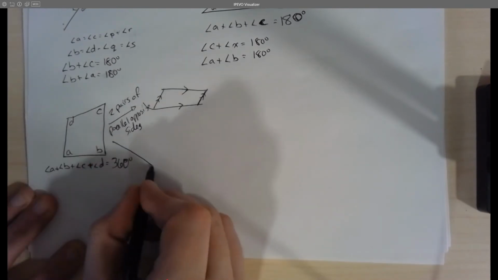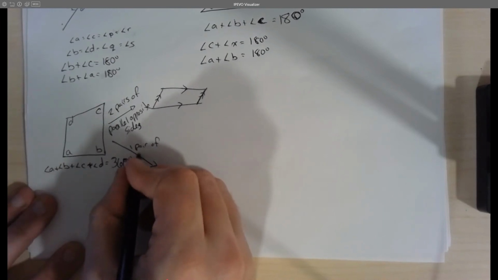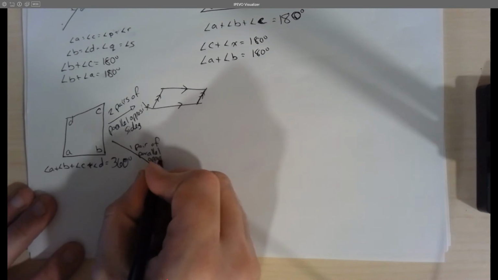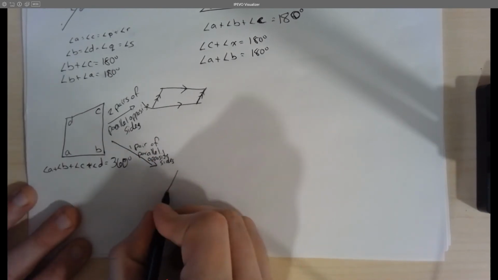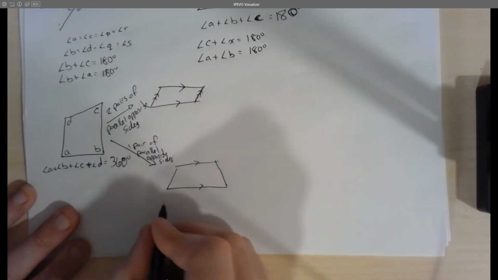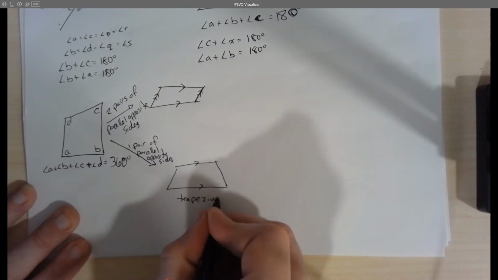If I just have one pair of parallel opposite sides, then I have what's called a trapezoid, or a trapezium sometimes it's called as well.